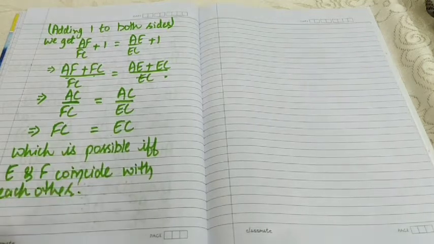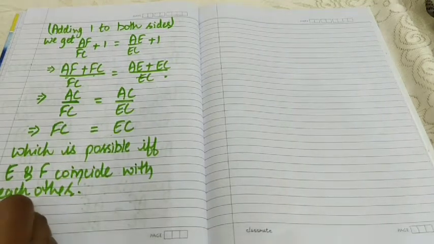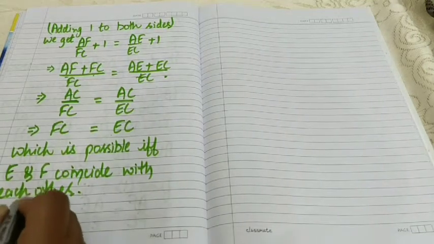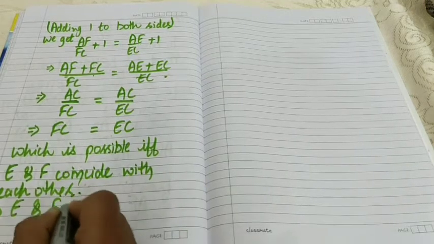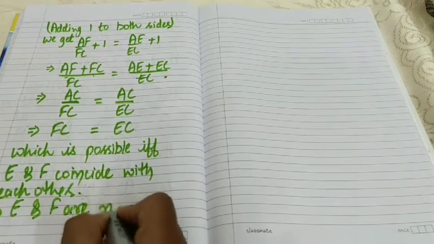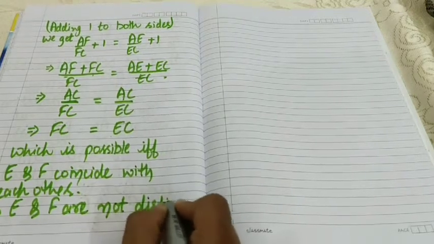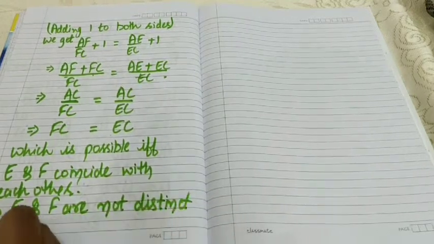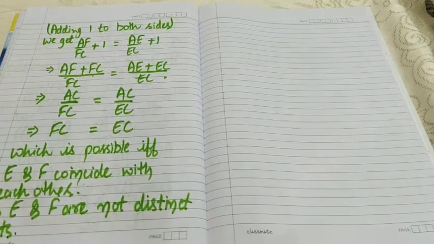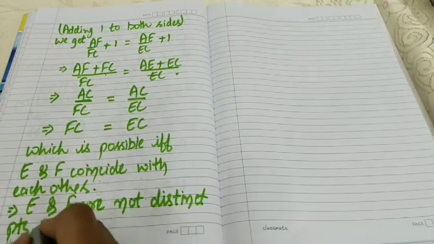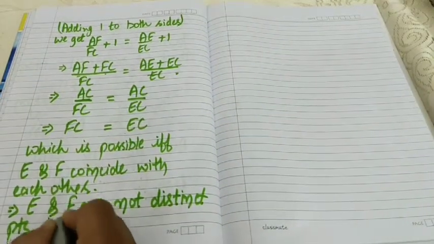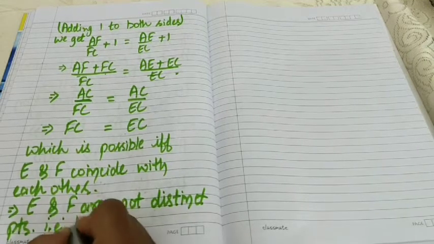If they are coinciding, it means E and F are not distinct points, that is, they are same.